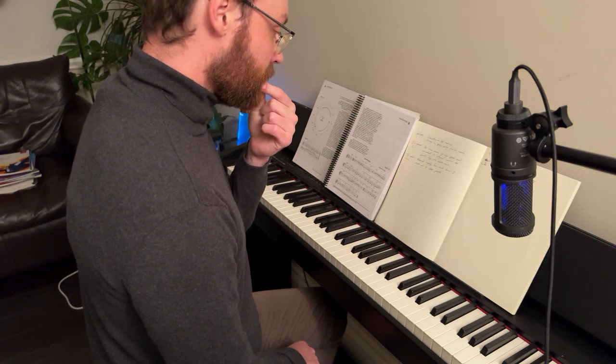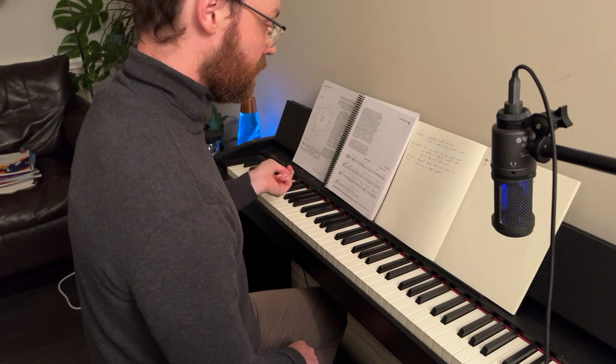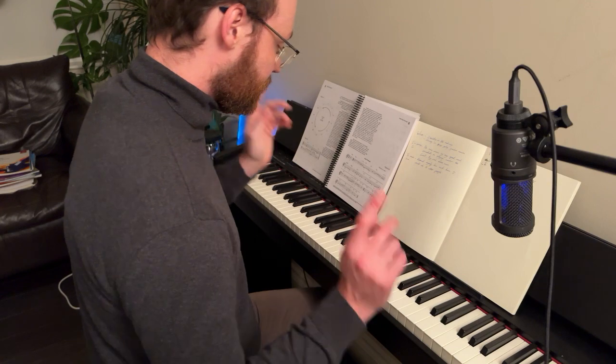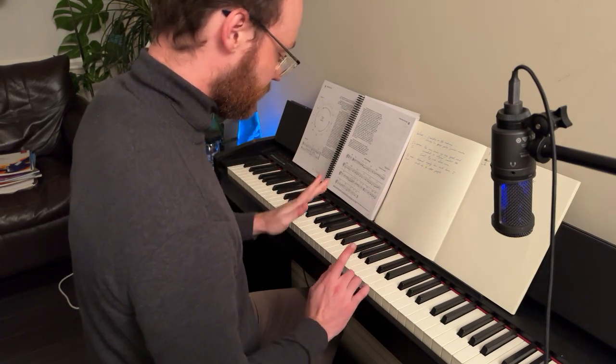Anyway, so I think I get the hang of that bit. Let's do the dominant 7 section too, because I always neglect this, but I think it's important.